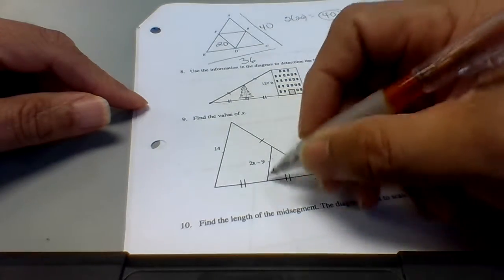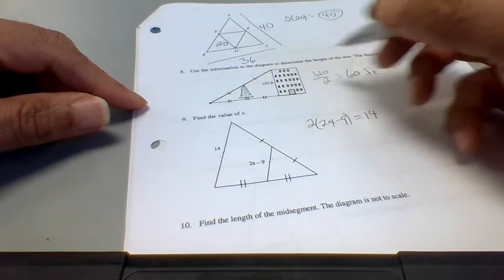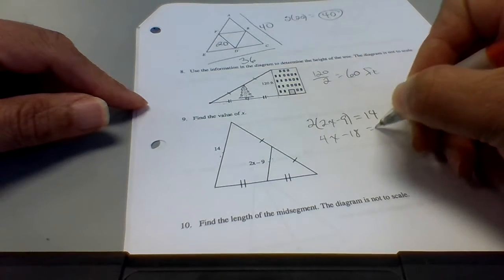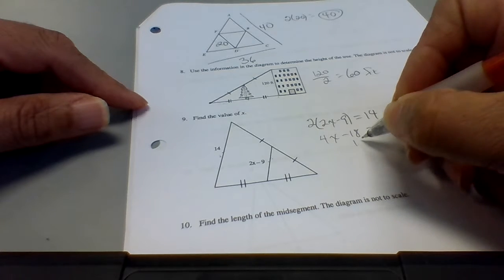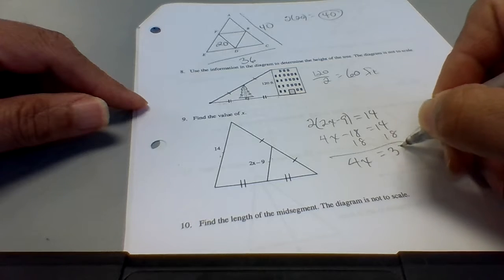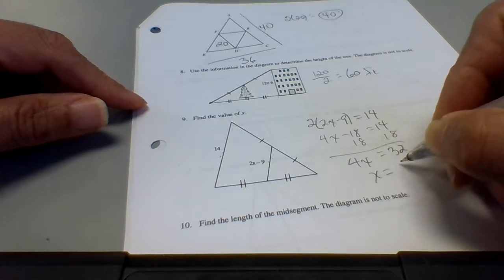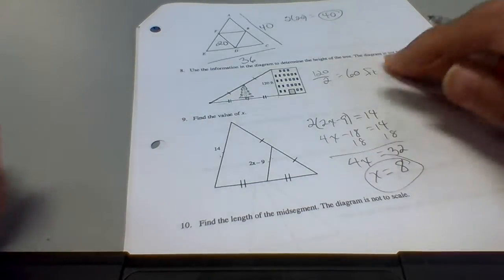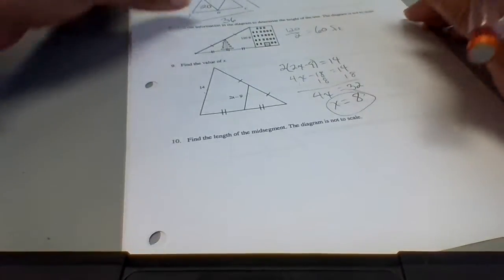So the midsegment, you've got to remember to multiply it by 2 to make it equal to the length of the long segment. So 4x minus 18 is equal to 14. Add 18 to both sides. So 4x is equal to 32. So x is equal to 8. So it just said find x. So I found x.